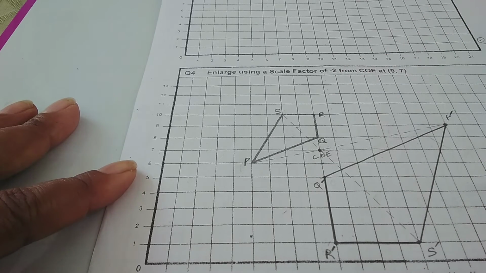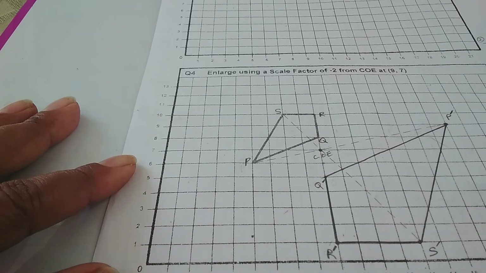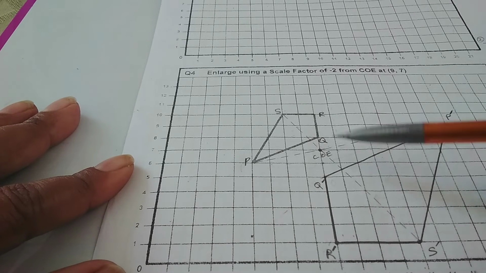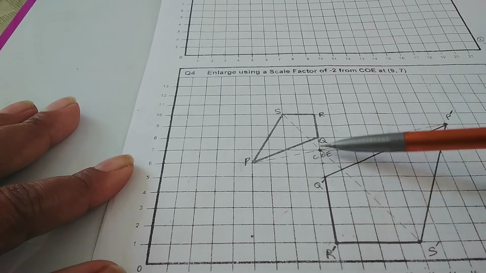Easy cheesy. So now when the scale factor is less than -1, object and image are on opposite sides of the center of enlargement for negative enlargement, and the image would be flipped. The next thing, just like the positive scale factor, the image is 2 times away from the center of enlargement.